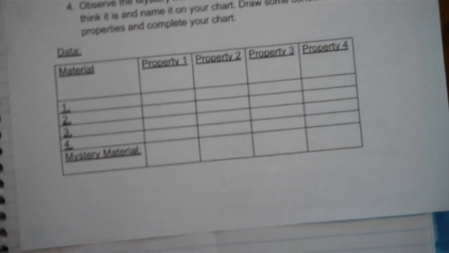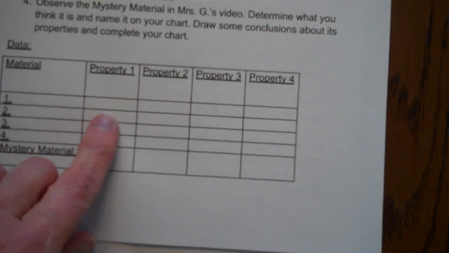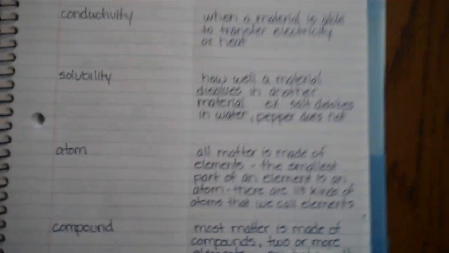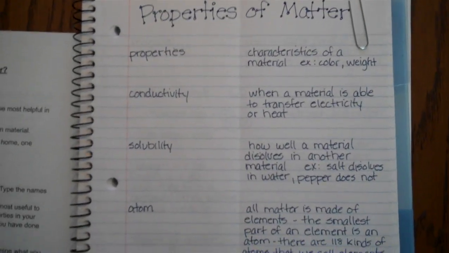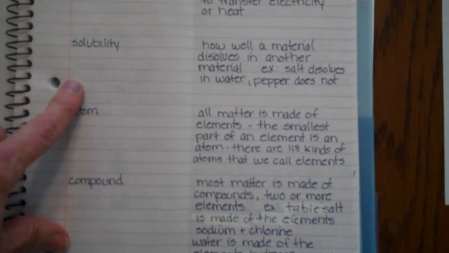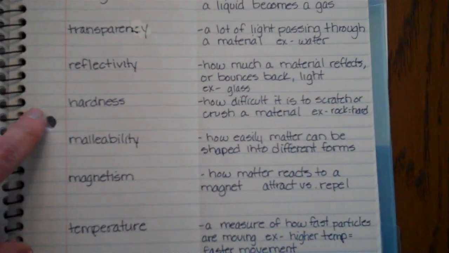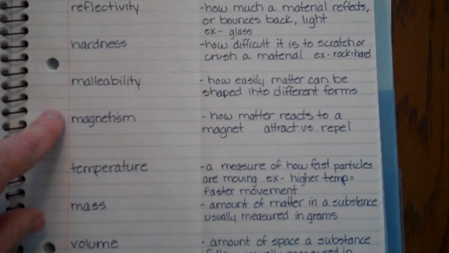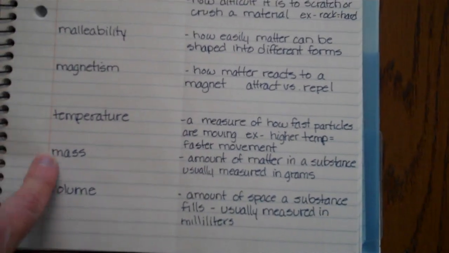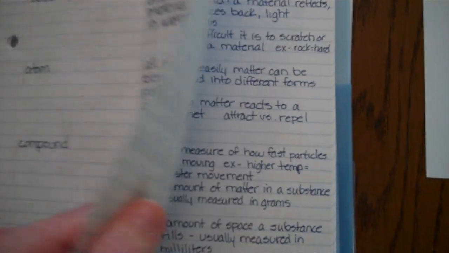And then you have to choose 4 properties that you're going to test. 4 properties. And in your notebook, you should have a whole giant list of properties of matter. Here's my notebook with the notes for this chapter. So solubility is a property that we could test. Transparency, reflectivity, hardness, magnetism are properties that we could test. Also, color and texture was mentioned in your book. You could test that also.